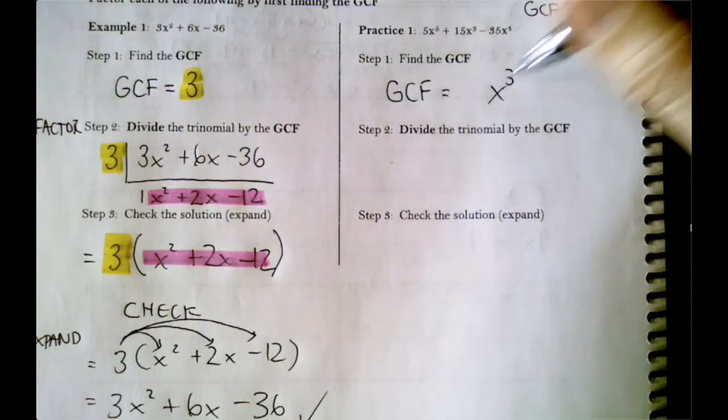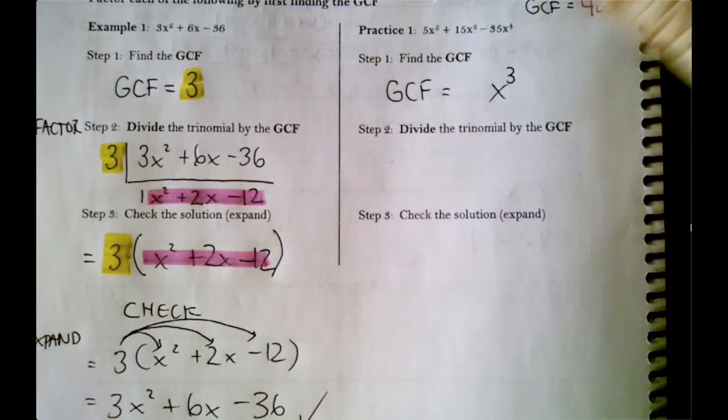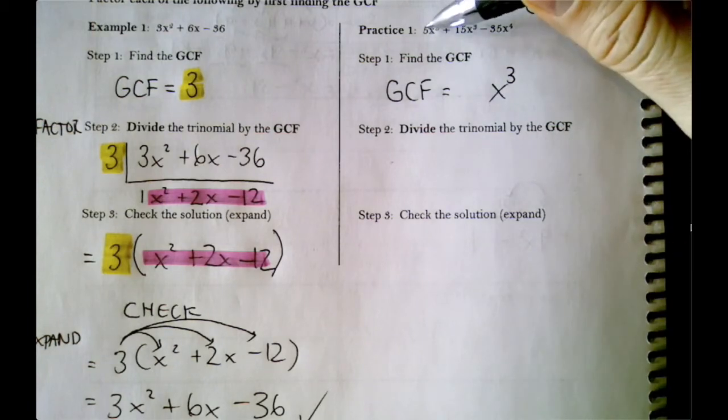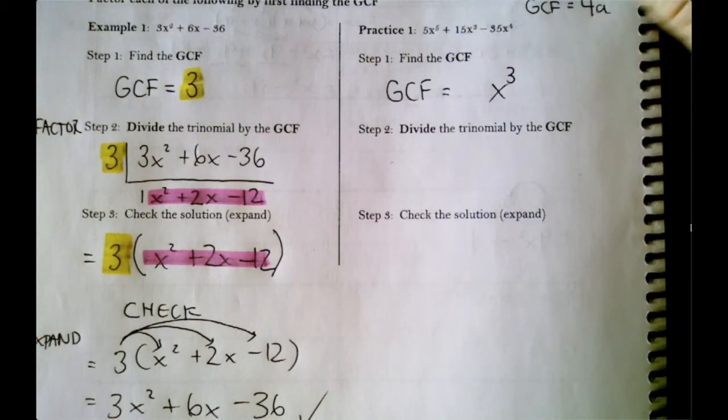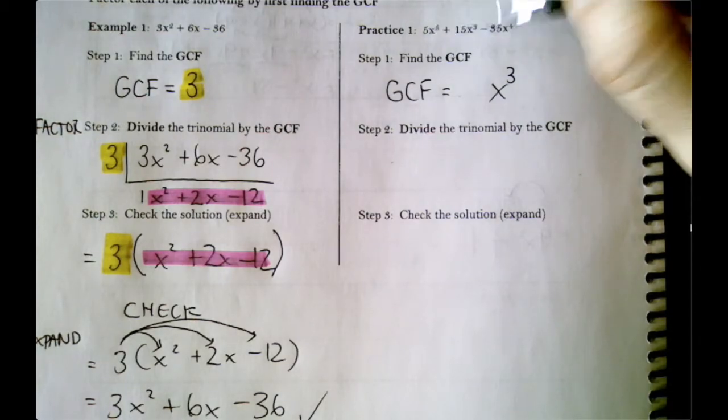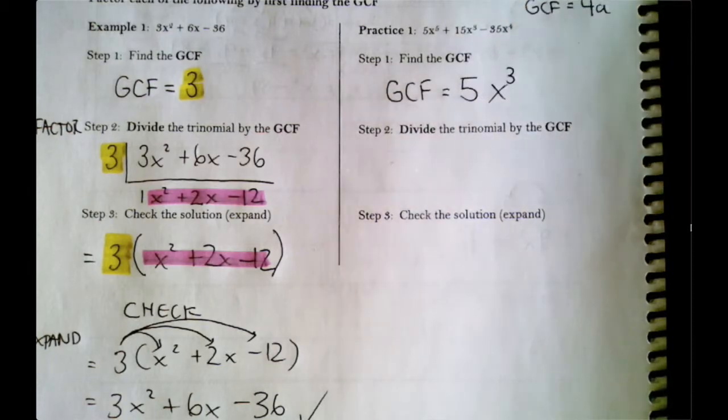The most we can take is 3. We can take 3 from each of these because each pile has at least 3. The biggest number we can take out is 5. 5 divided by 5 is 1, 15 divided by 5 is 3, and 35 divided by 5 is 7. All of them will divide by 5. So this is our greatest common factor.